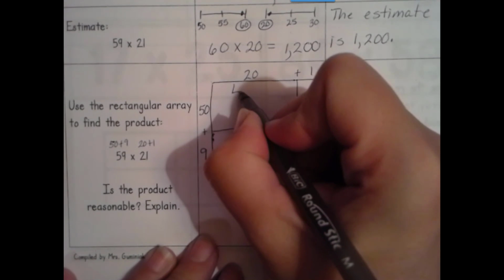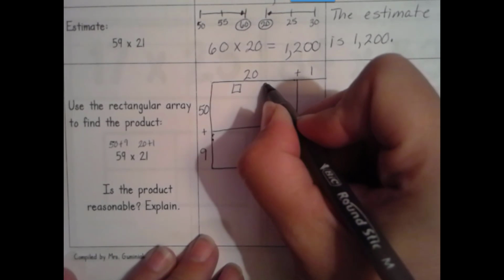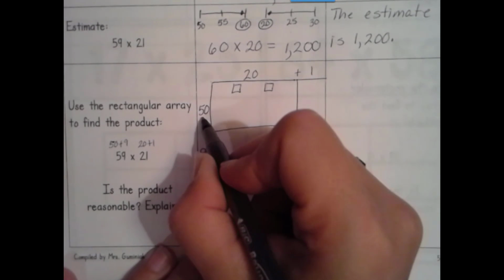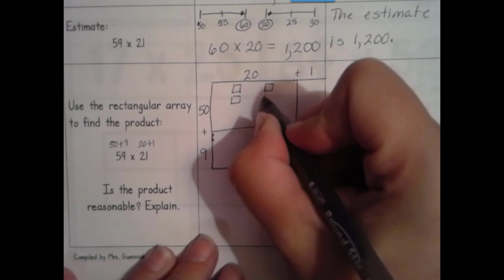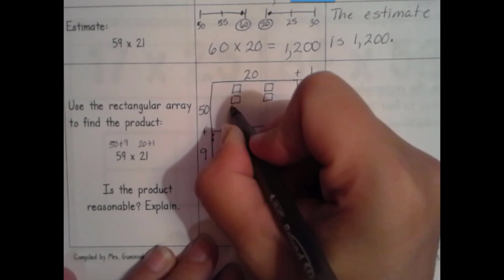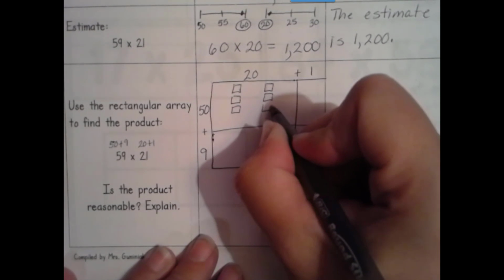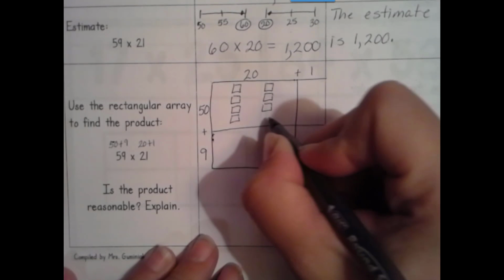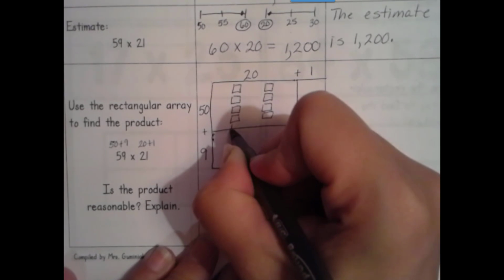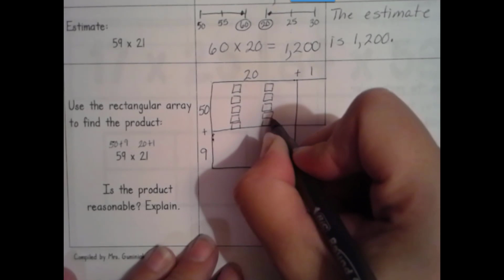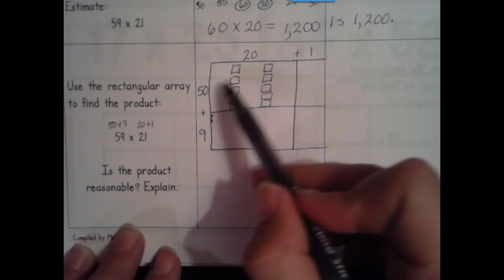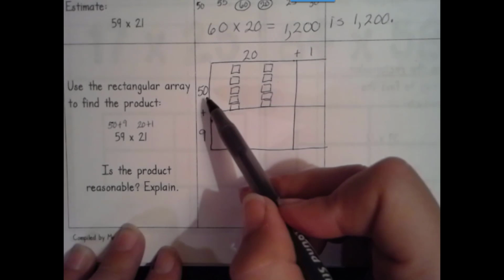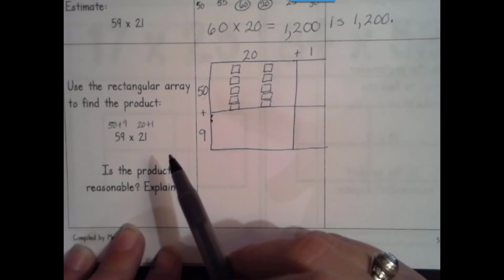So I have 1, 200s, and I need 5 groups of that. So that's 1, 2, 3, 4, and 5. So 50 times 20 is the same as 5 times 200. Because the 10 times the 20 makes it 200.